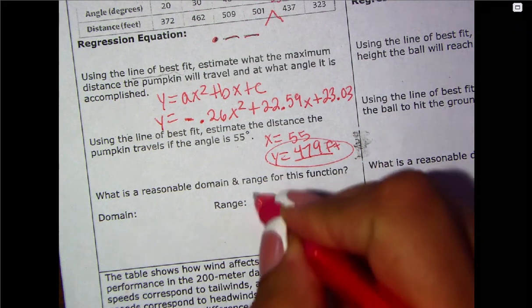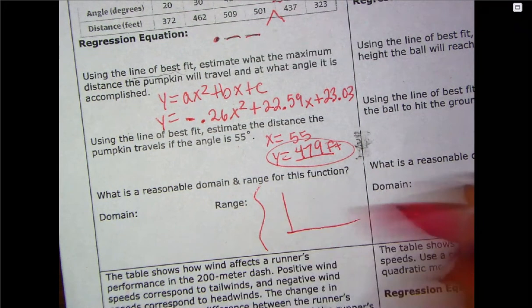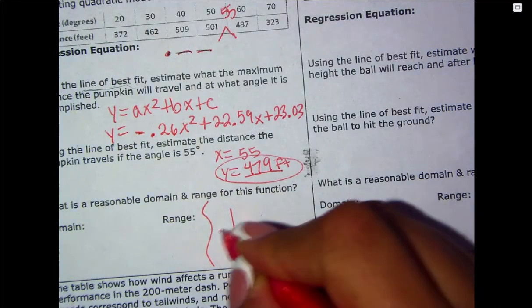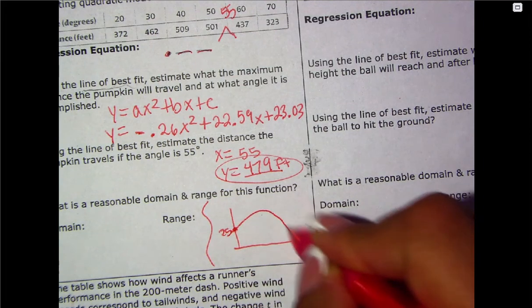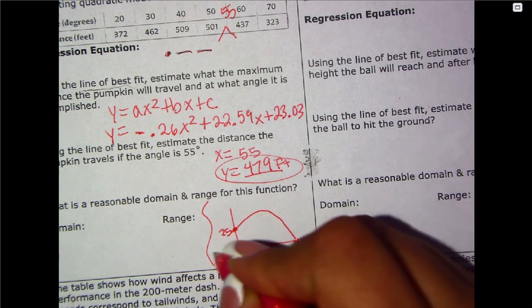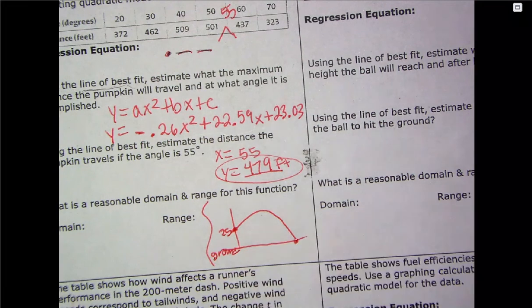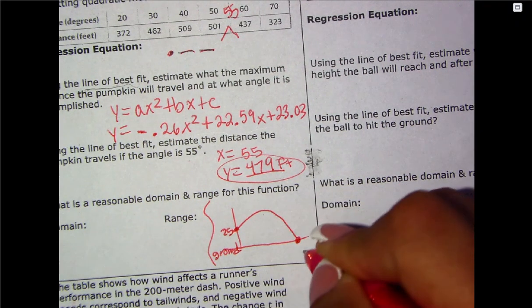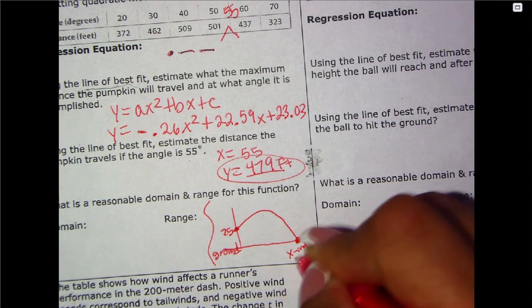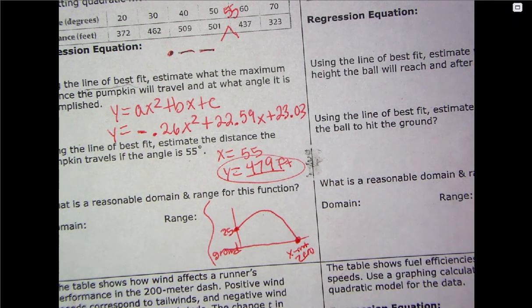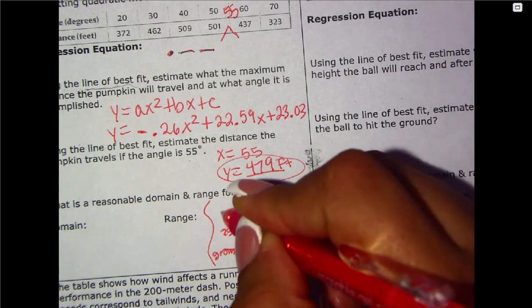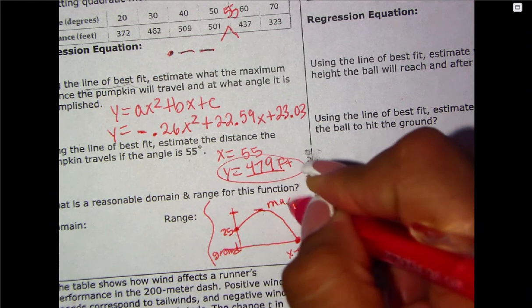So we're going to sketch what's going on here. We know that it's a catapult launching 25 feet above the ground. That means that it starts up here at 25 and it's going to go up and then come down. So the ground is the 0. Okay, so when we have the ground here at 0, we know that when it lands on the floor, that could be considered your x-intercept or your 0, however you want to remember this being represented as. And then your highest value, the y value that's over here, that will be your maximum.